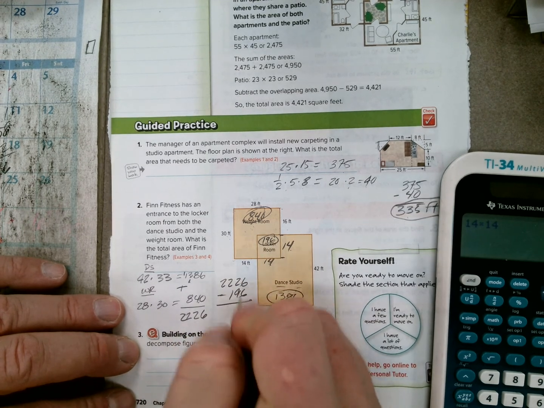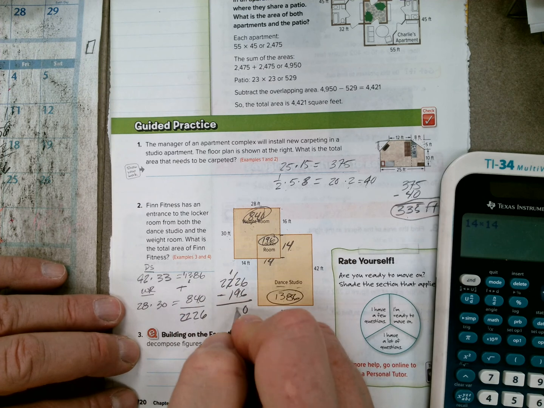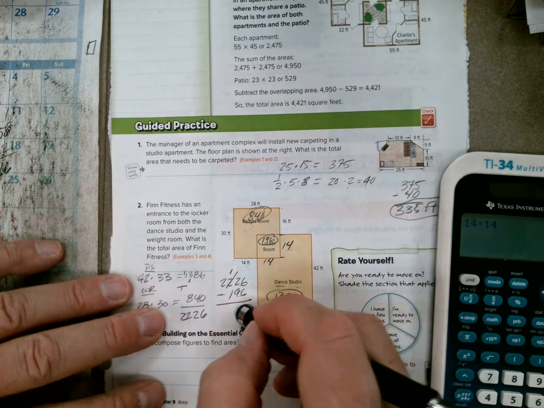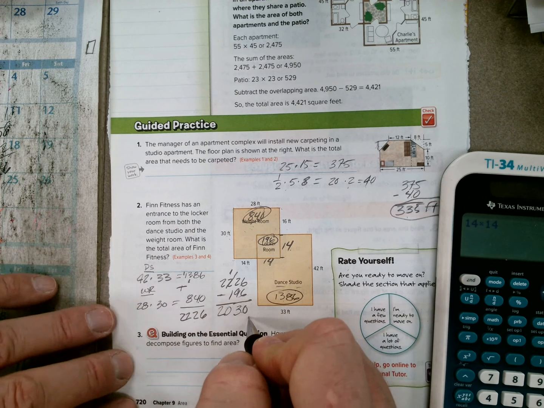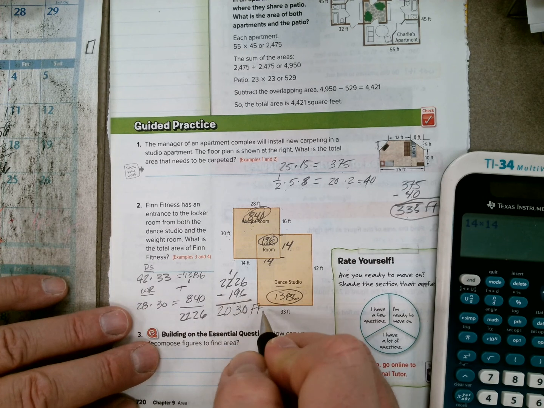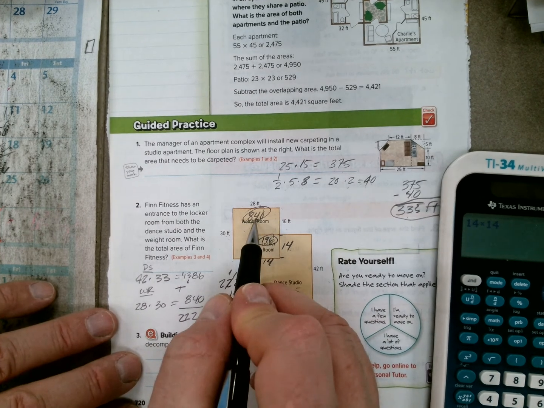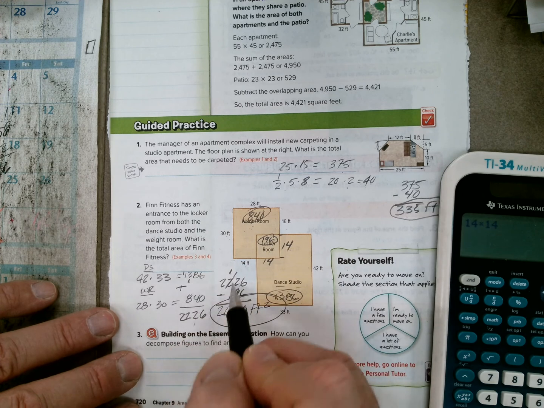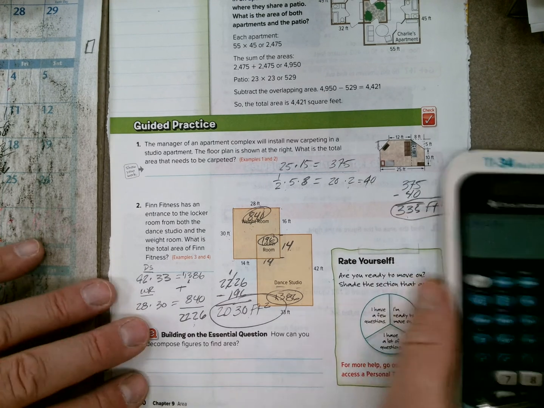So when I subtract one of these locker rooms, I end up with, oops, that's a 3, sorry, 12 minus 9 is 3, 0, 2. And that's going to be feet square. So we found the area of this, found the area of this, found one of these, added those two together, subtracted that, and got that. So there's a lot of work there.